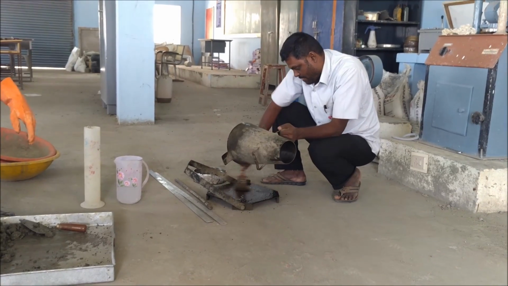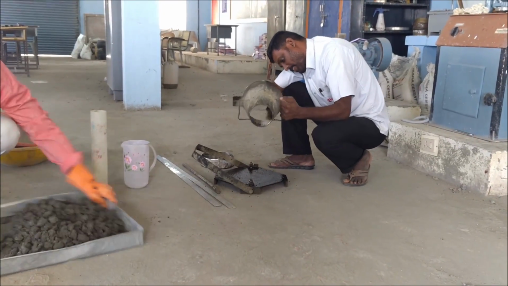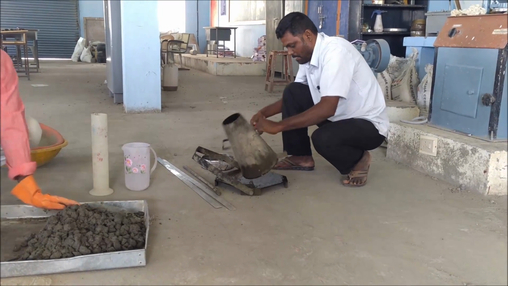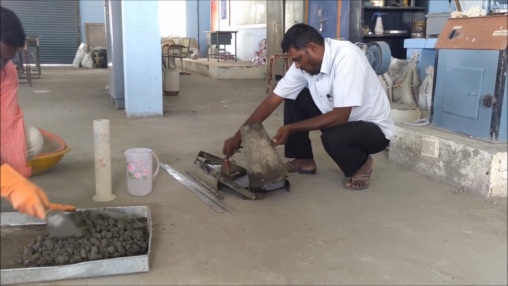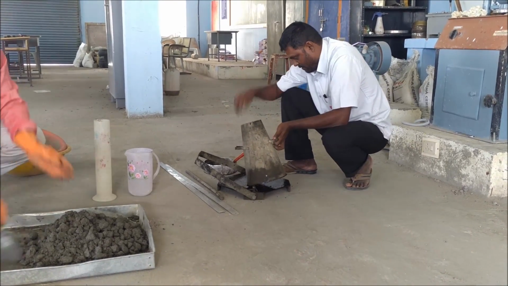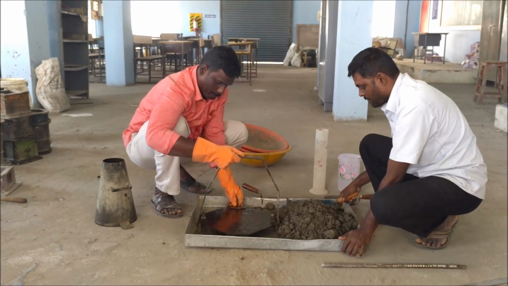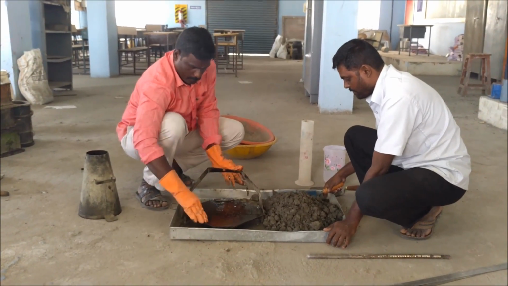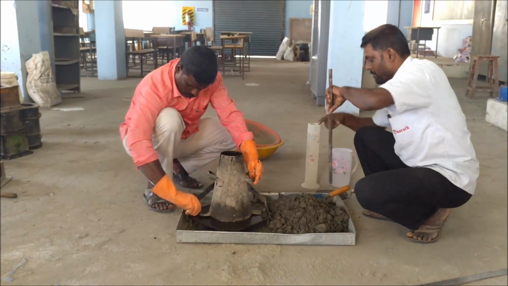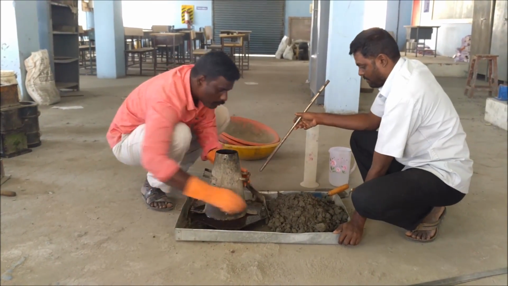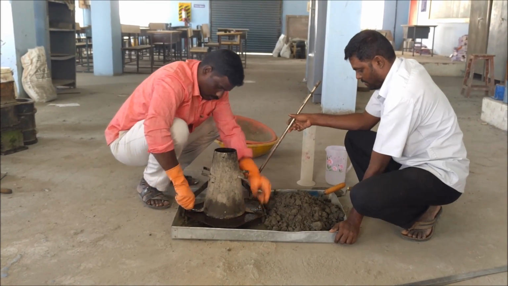Now the slump cone is being oiled. The slump cone is of standard size. Now the base plate is kept in the tray. The slump cone is placed on the base plate. Both the sides have been screwed.